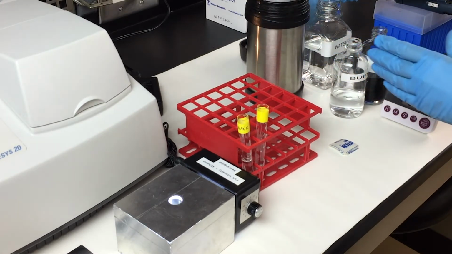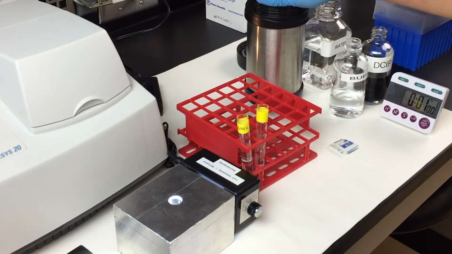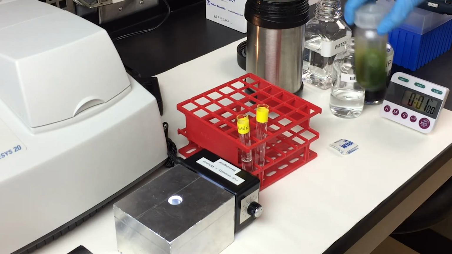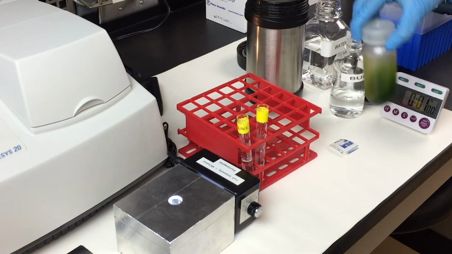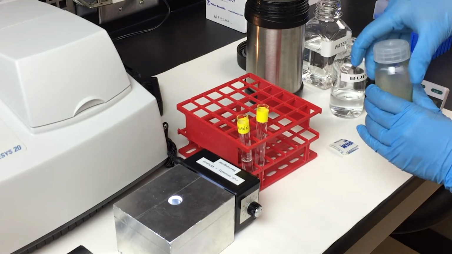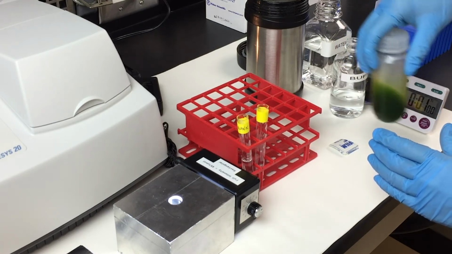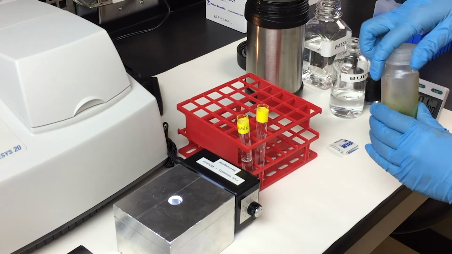The thylakoid solution will be stored in the thermos on ice, away from the light source. Make sure you only take it out when you need it and replace that back into the thermos immediately. Give that a quick swirl for the solution to maintain its homogeneous nature.